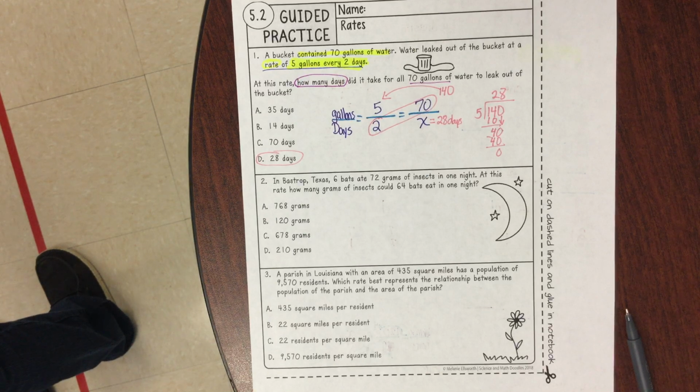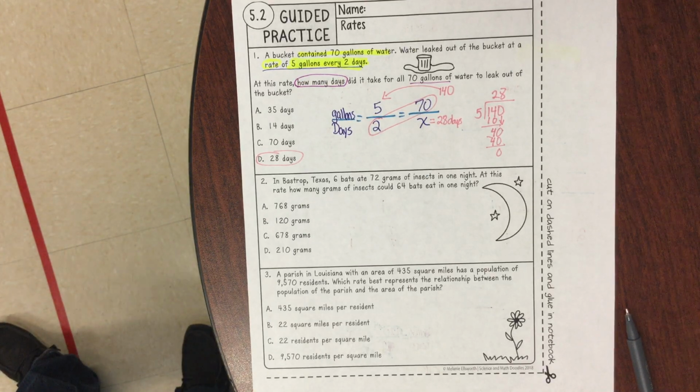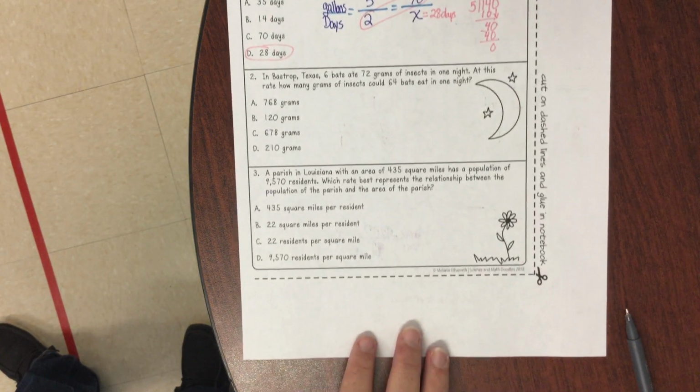Proportions are pretty easy, right? It's just a matter of figuring out where things are going to go. And as we do practices and practices, you'll get better and better.